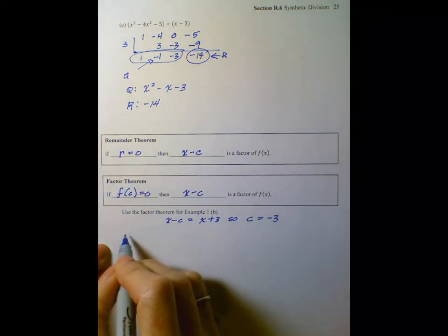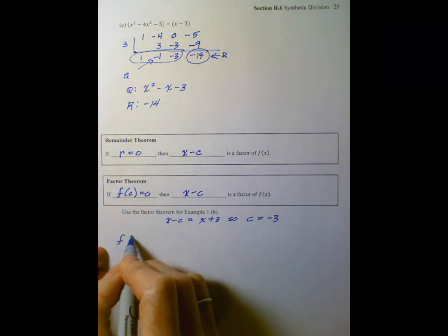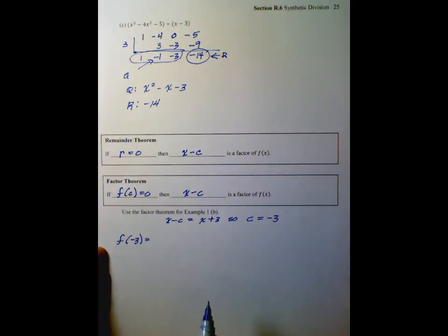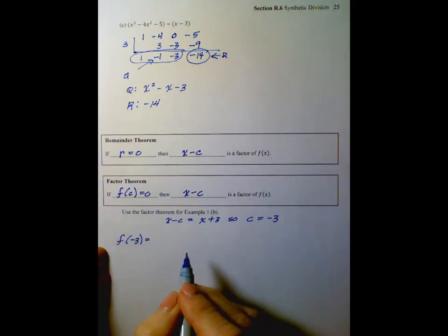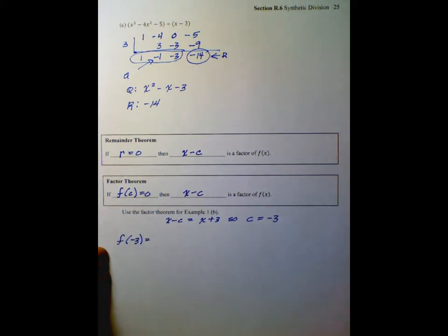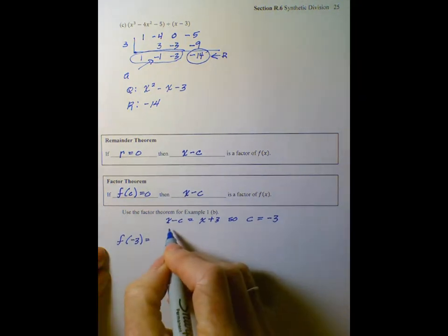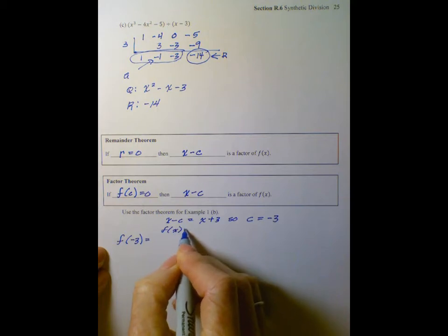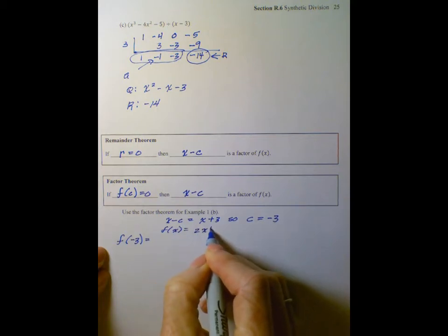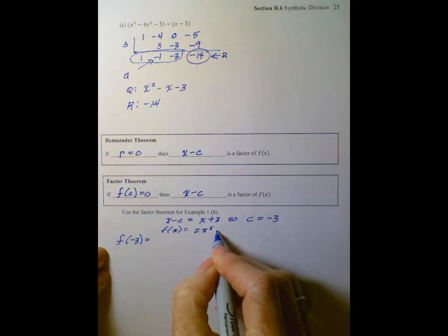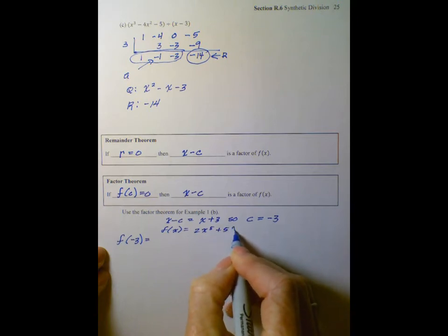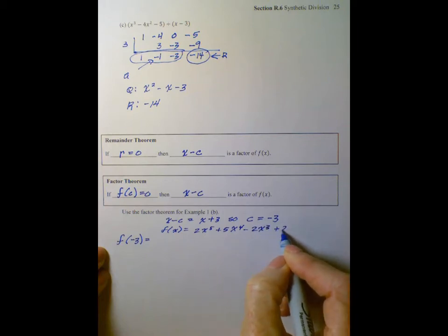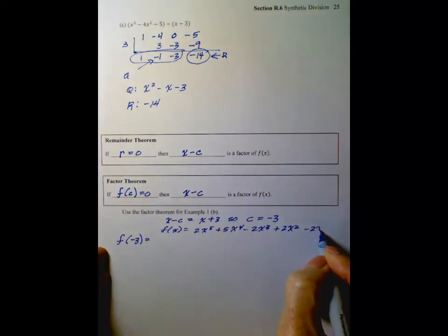So in other words, we are to find f of negative 3 for 2x to the 5th plus 5x to the 4th, etc. So our original f of x would have been 2x to the 5th plus 5x to the 4th minus 2x cubed plus 2x squared minus 2x plus 3.